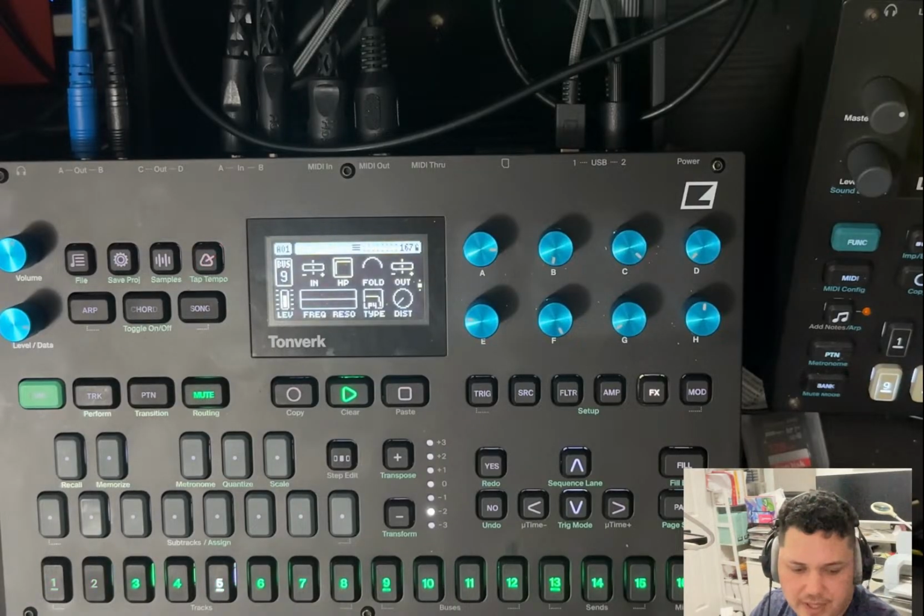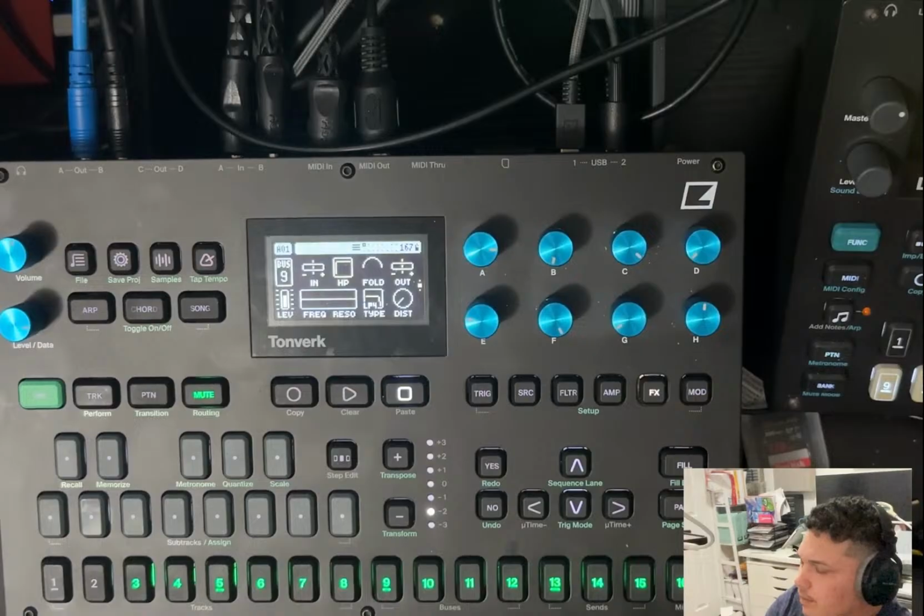I like the saturation and the enhancement. What I like is the equalizer on it. Man, it sounds really good. Not to mention, I don't even use drums much in my music.